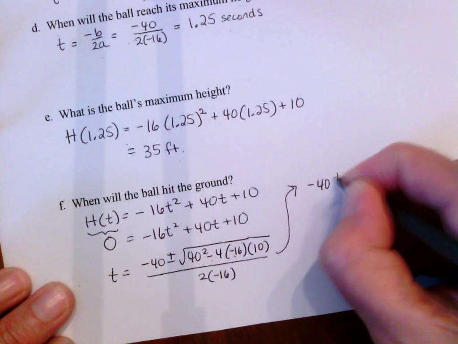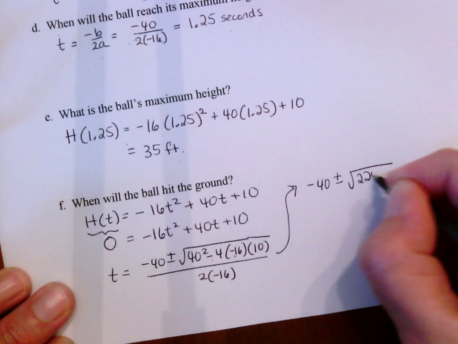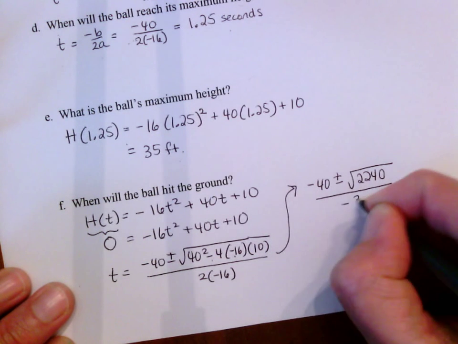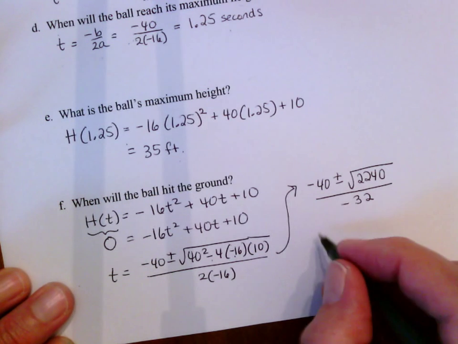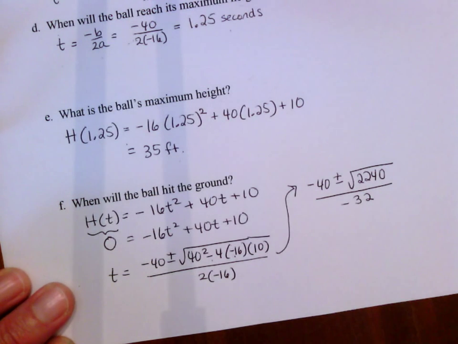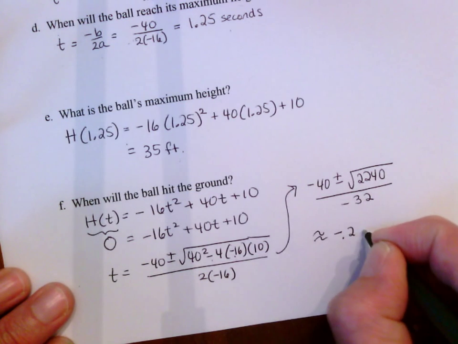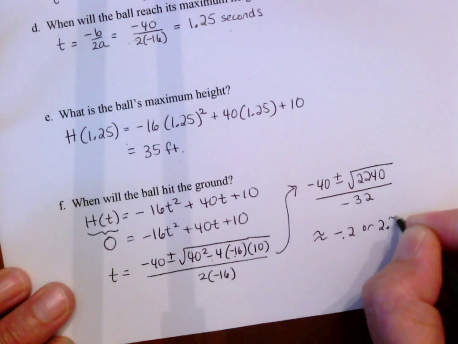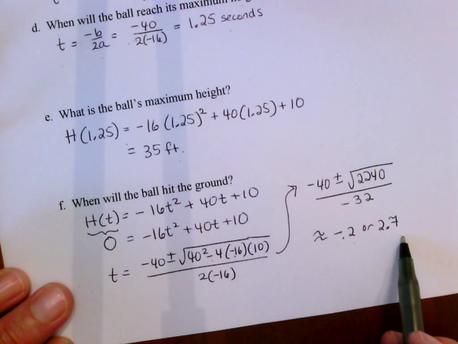So I come out to negative 40 plus or minus the square root of 2,240 over negative 32. This is going to give me 2 solutions, but I'm going to have to interpret what those mean. Again, I just let the calculator help me approximate and round to the nearest tenth. So the 2 solutions I got are negative 0.2 and a positive 2.7.